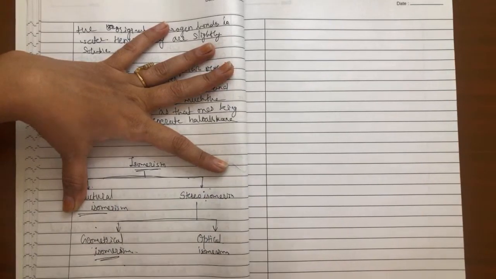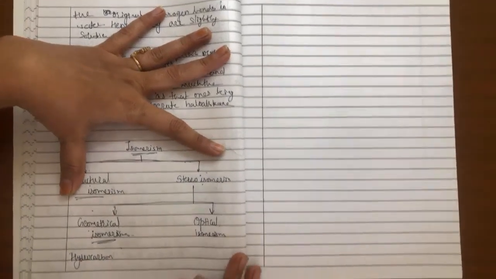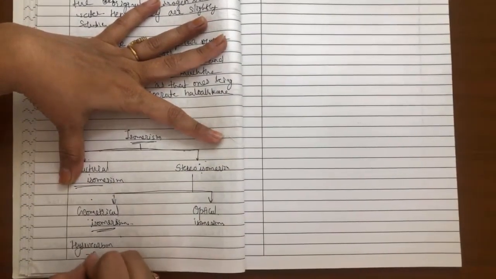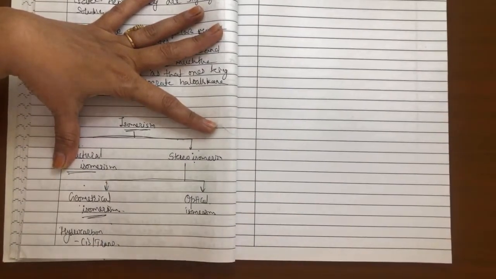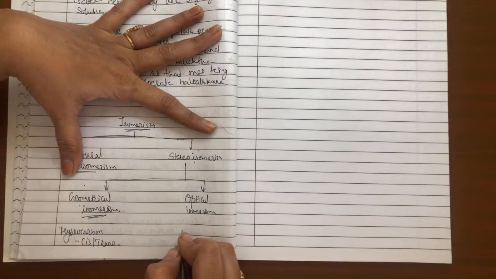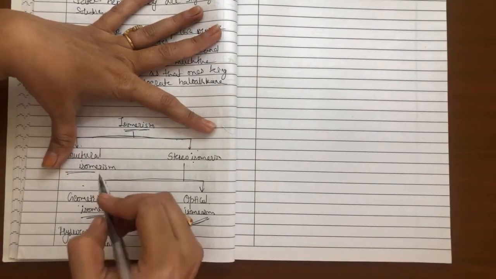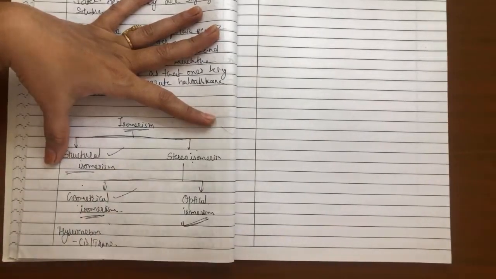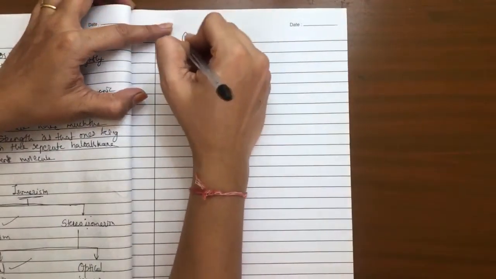About geometrical isomerism also, you studied it in hydrocarbons, that is cis-trans type of isomerism. And optical isomerism, we are going to study in this chapter. So structural and geometrical we already have complete, and now we are going to start with optical isomerism here in this haloalkane haloarene chapter. Now what do we mean by optical isomerism?